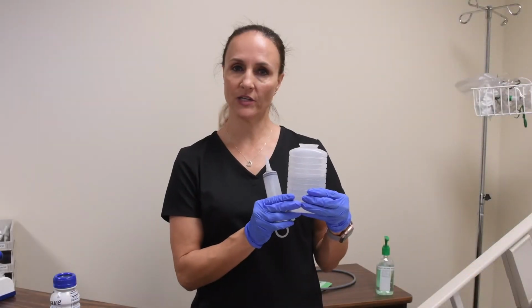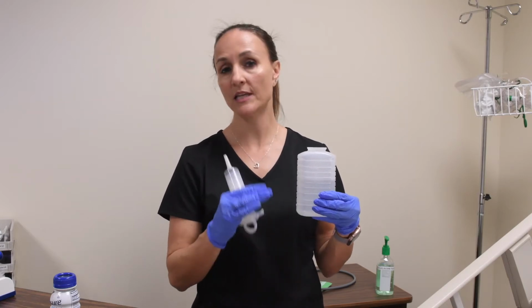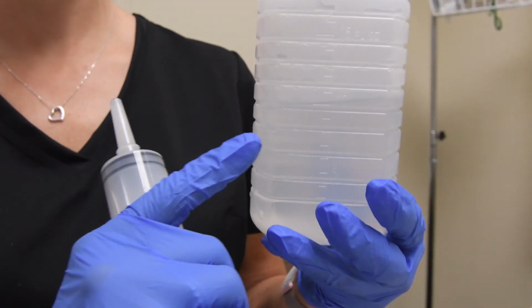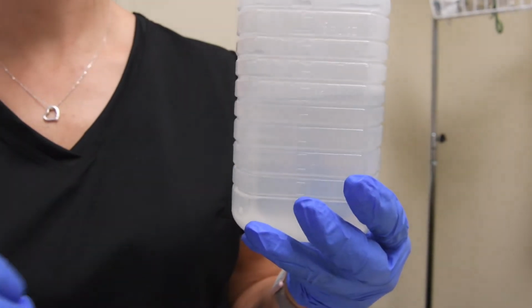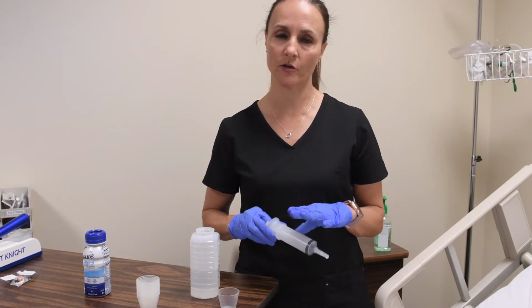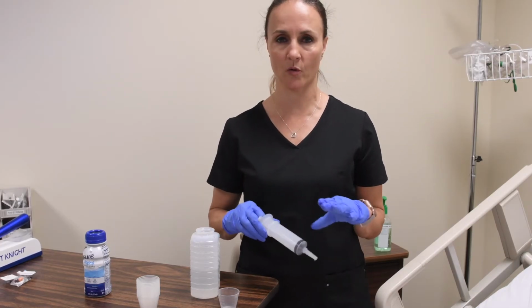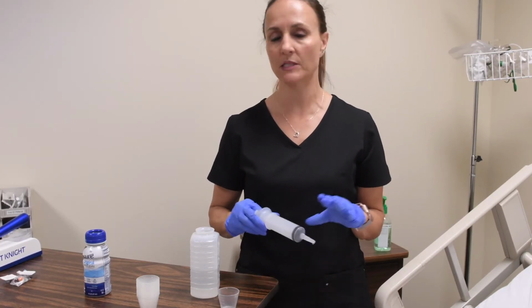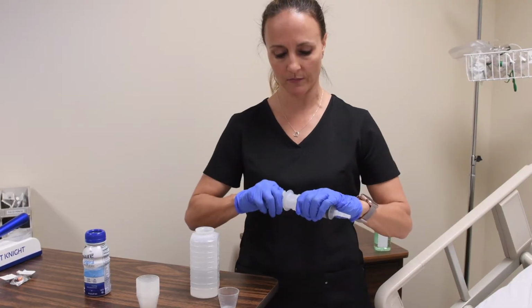I have filled my irrigation kit with my tap water, which is tepid warm water. I have filled it up to the 300 mark, so that is my beginning count. Before I begin, I need to flush the PEG tube with 30 to 50 mLs of the warm tepid water to make sure that it's patent. Best practice is to do this by gravity.